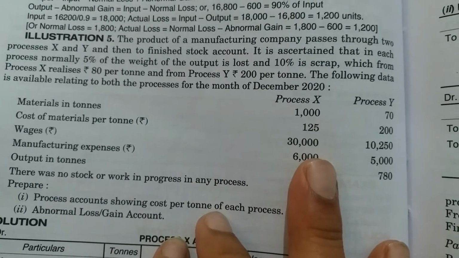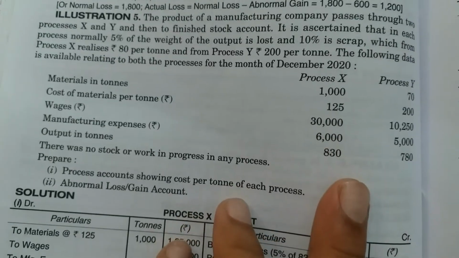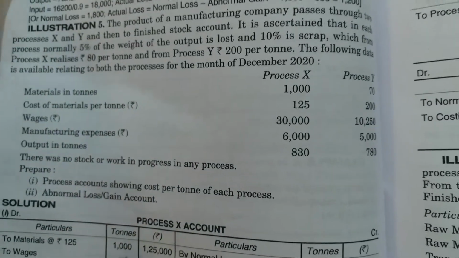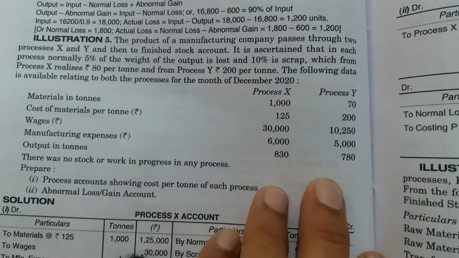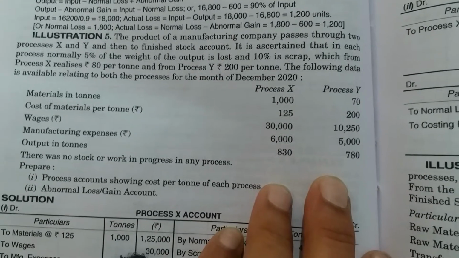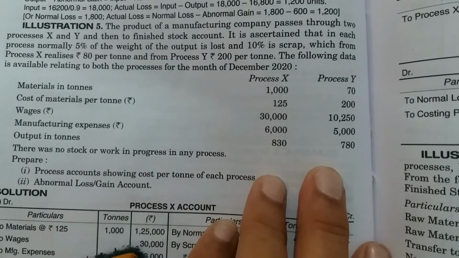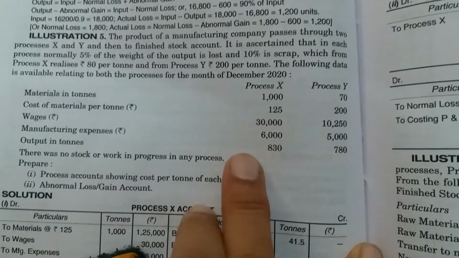ये जो normally लिखा ही हुआ है, तो फिर it is the normal loss, and 10% is scrap. इसके अलावा उसने कहा है कि एक तो नॉर्मल लॉस है, एक स्क्रैप भी है, यानी कि दो वेराइटीज़ बता दी इस क्वेश्चन में। Which from process X is realizing 80 rupees per ton and Y is realizing 200 per ton, and the data is available for both the processes.